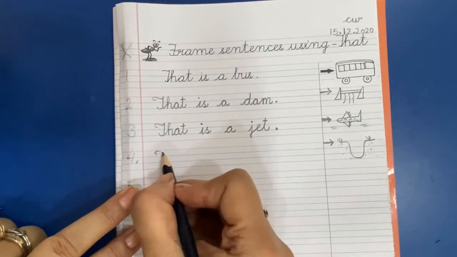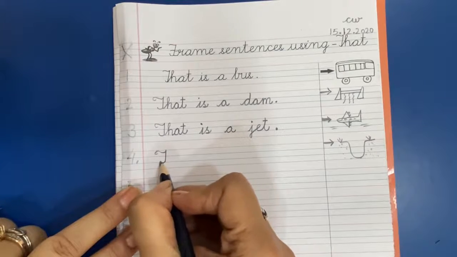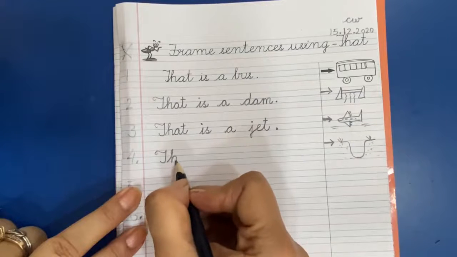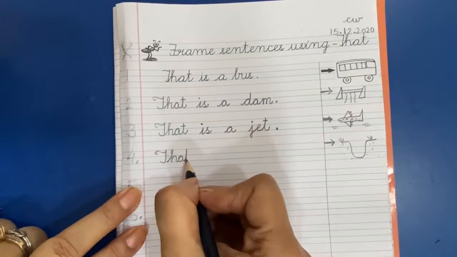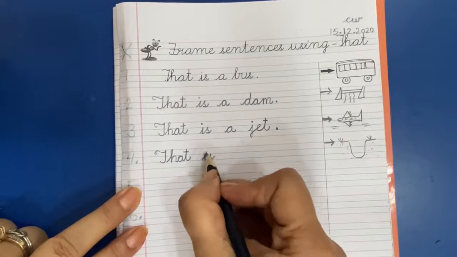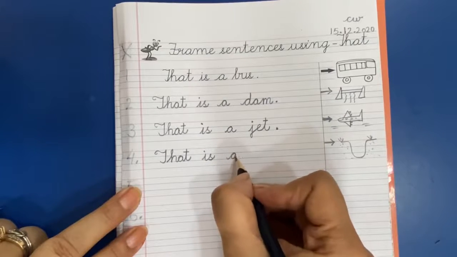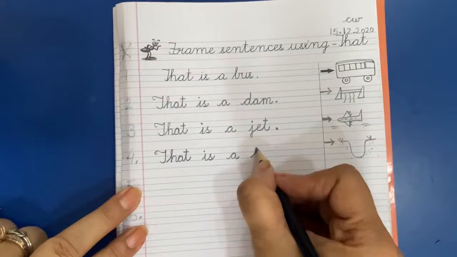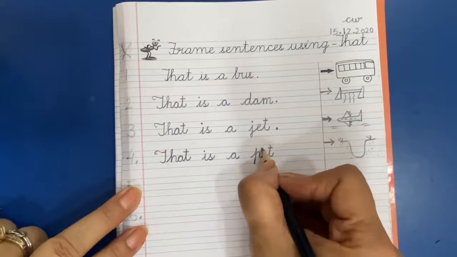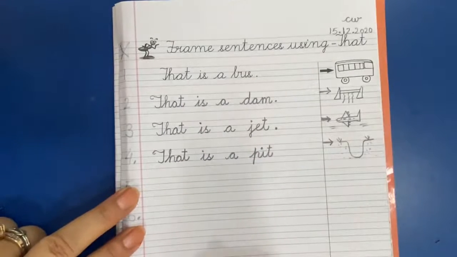That is a pit. T, H, the, at, that is a pit. That is a pit.